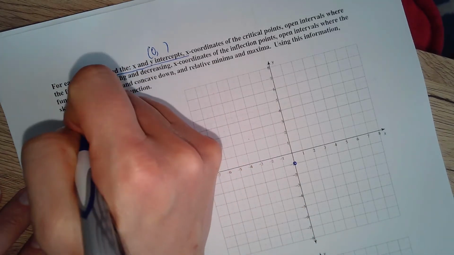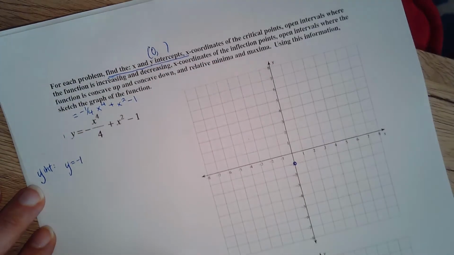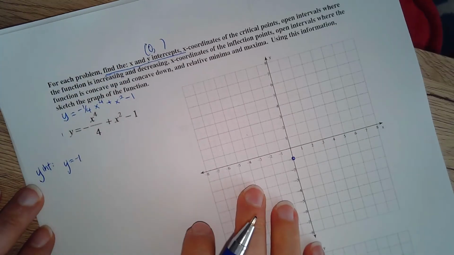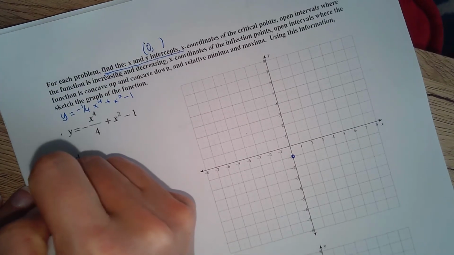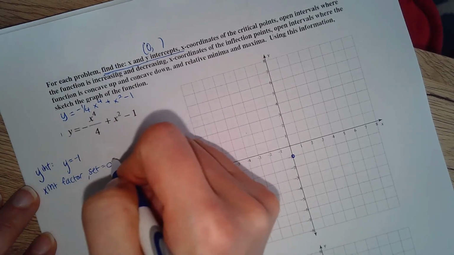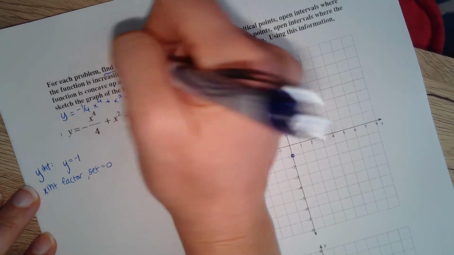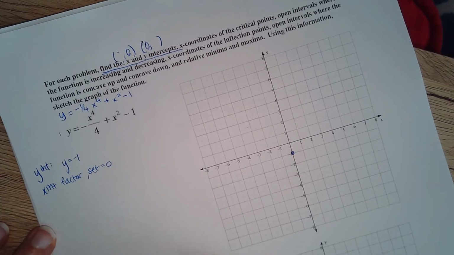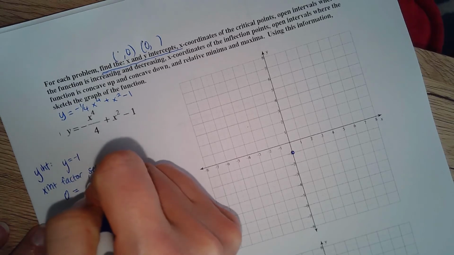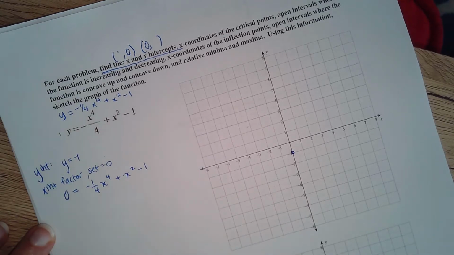I'd also like to rewrite this function as -1/4 x to the 4th plus x squared minus 1. I find that might be easier to visualize for me. Okay, and when I'm looking for x-intercepts, generally I want to factor this whole thing and set equal to 0. Set the y equal to 0, because x-intercepts happen when the y is equal to 0, right? So I'm looking for spots where we can do that. So let me just start that there, and I'm probably going to need another piece of paper at some point. -1/4 x to the 4th plus x squared minus 1.